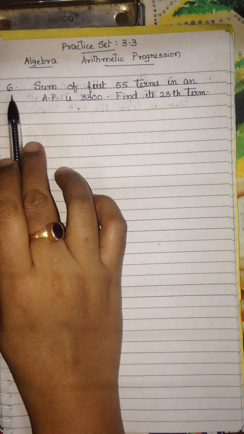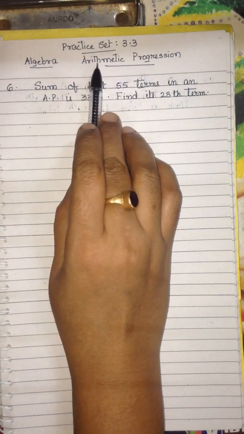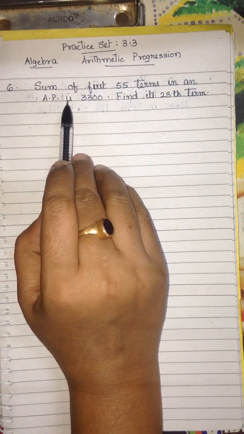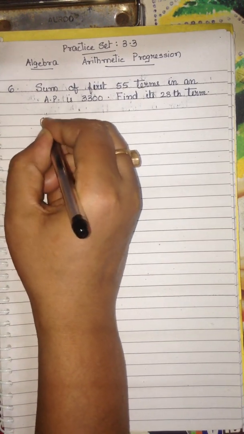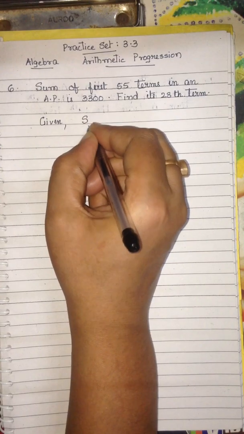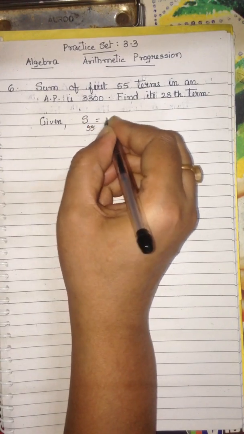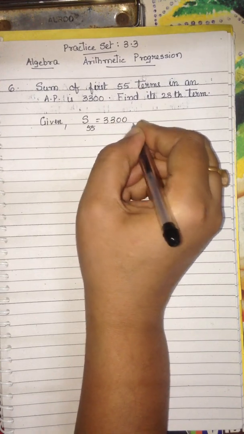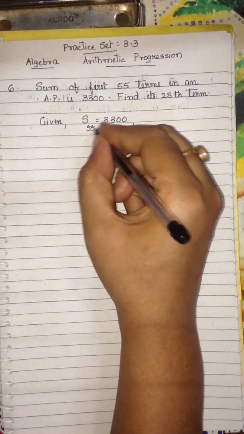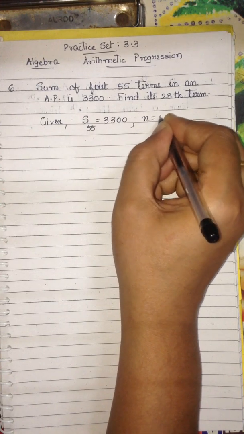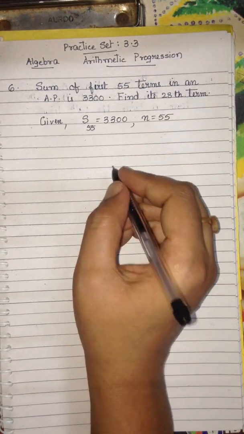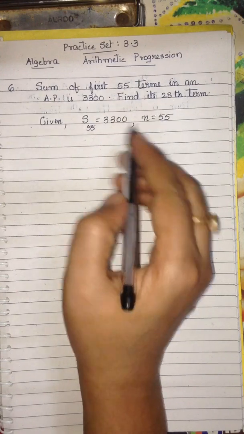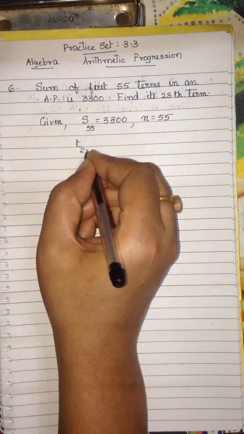Children, we are doing question number 6 of practice 3.3 on arithmetic progressions. What is given in this? See, already given to us is the sum of the first 55 terms, which means S55 is 3300, and here in place of n we are writing 55, so n is 55. They are asking to find the 28th term.